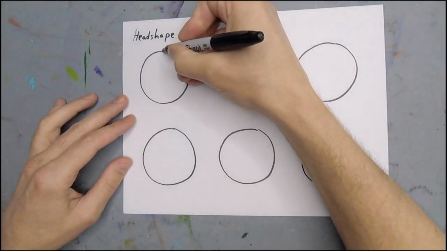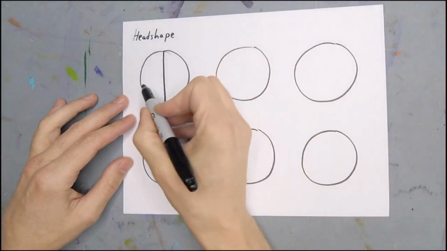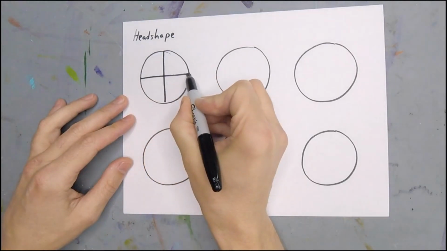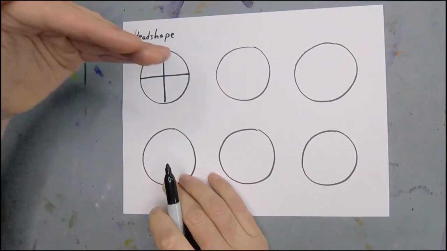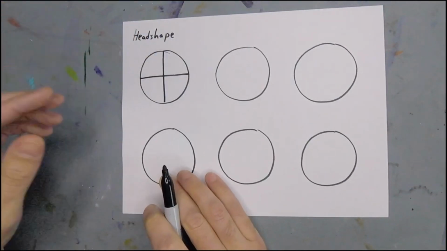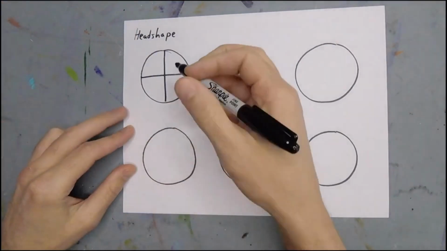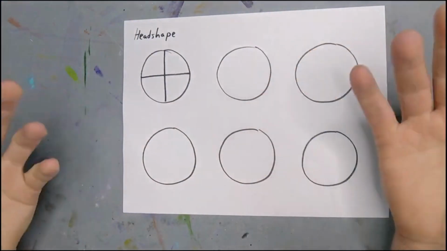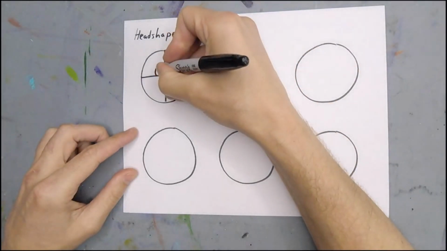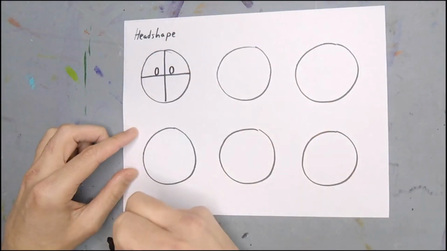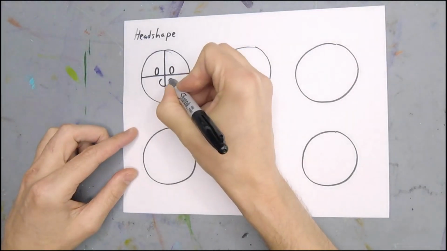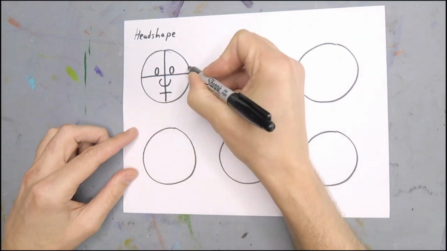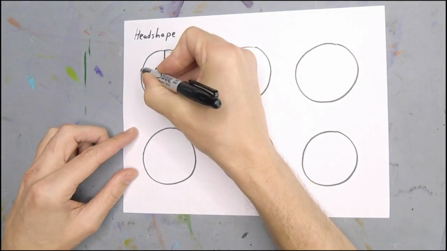So here we go. First things first, you want to think about these two lines. You're going to have the center line and the horizontal line here. Now what that's going to do is set up your features. So for simplicity purposes for this lesson, let's go ahead and just put some eyeballs right here where they touch the line. Let's do a nose. Let's do a mouth. Let's add some ears maybe. I'm just going to stick them right here in the middle.